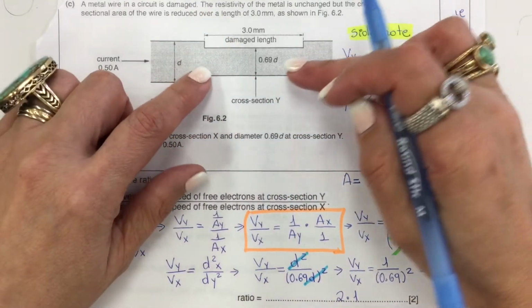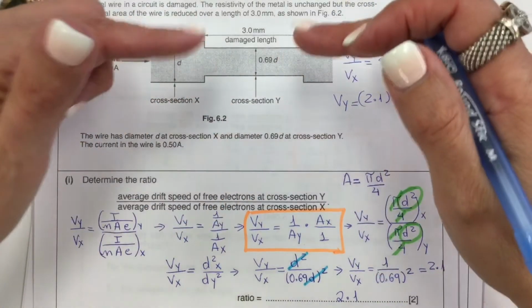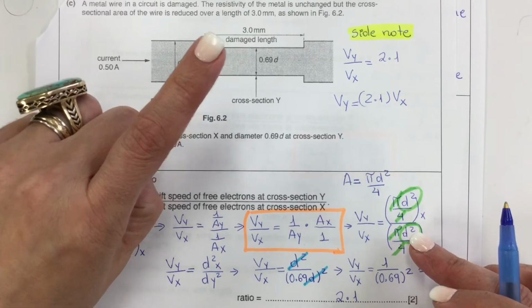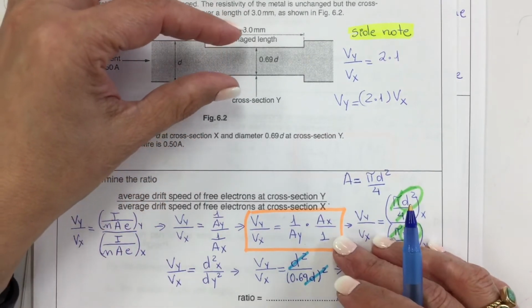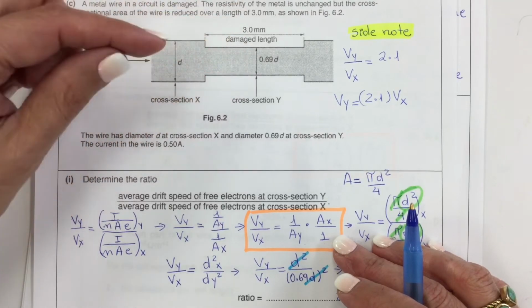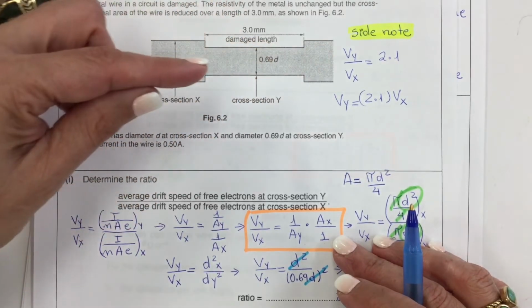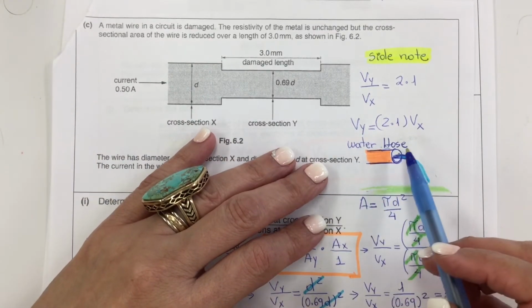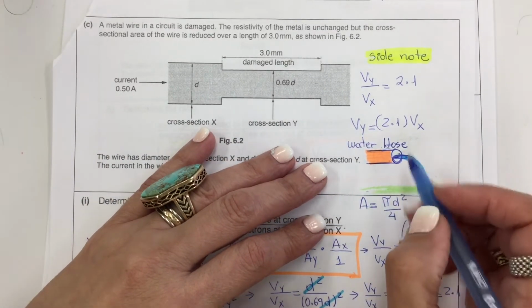The speed on Y is faster than the speed on X, and that makes sense, because as the cross-sectional area gets smaller, the speed increases.